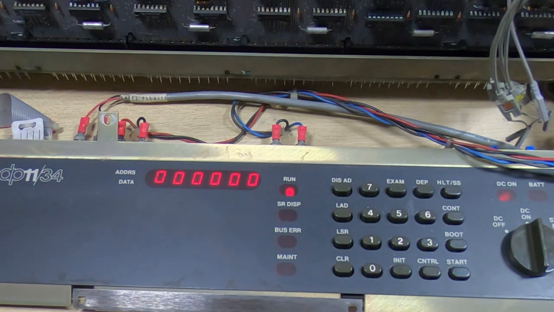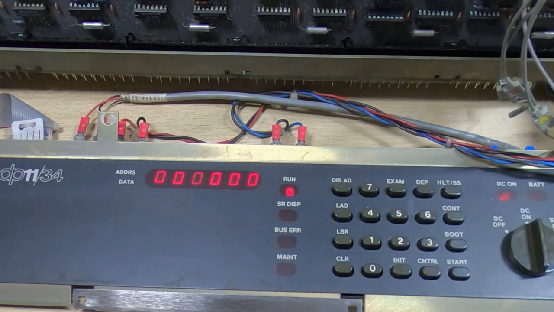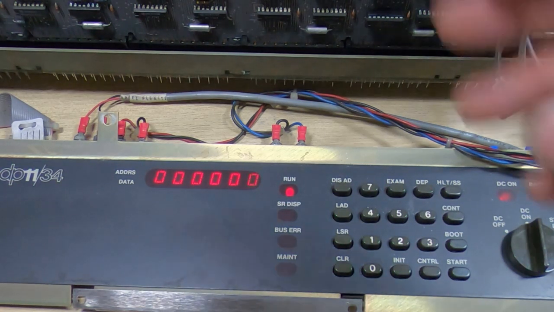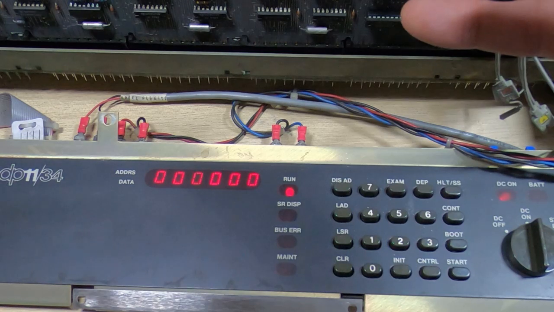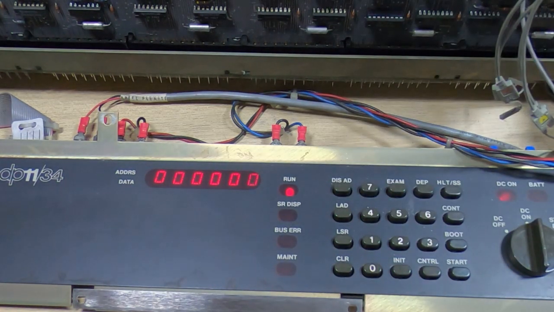So not a particularly interesting video, but I thought I would include it just to be complete, and you could see what other things I needed to do to get this machine working. So I can now fit that board to the backplane, and in the next video I'll get back on to try and fault find on the actual floppy drive.